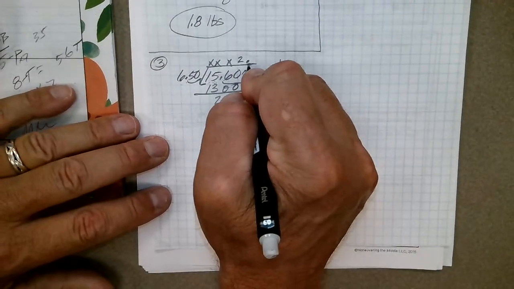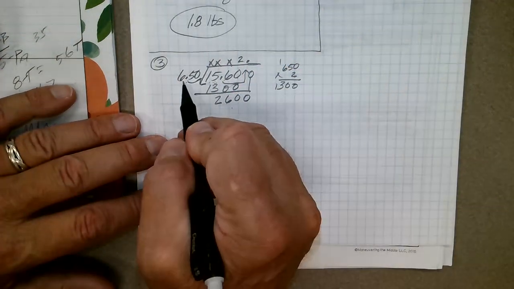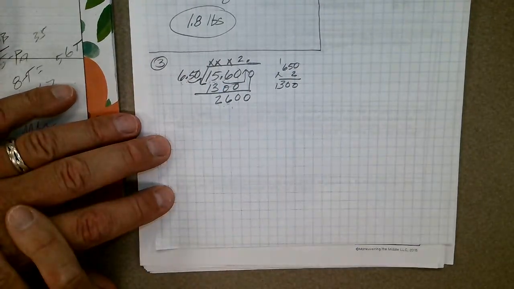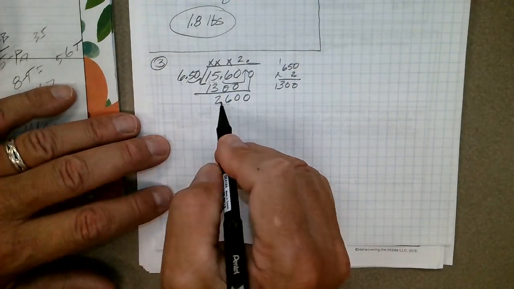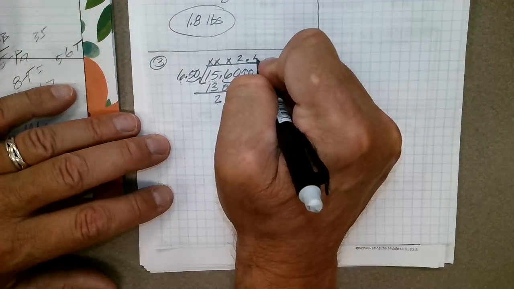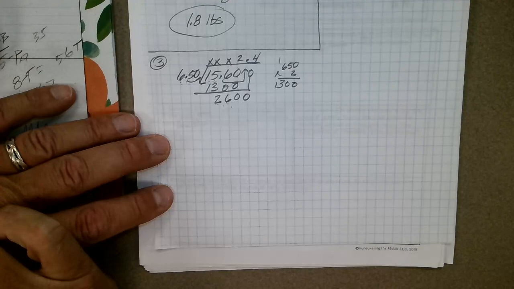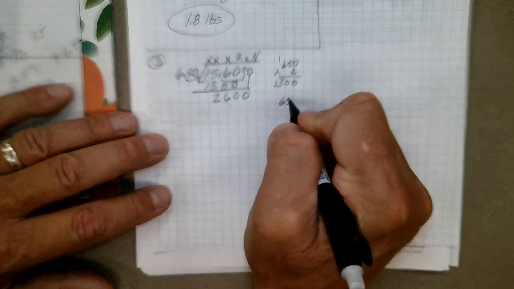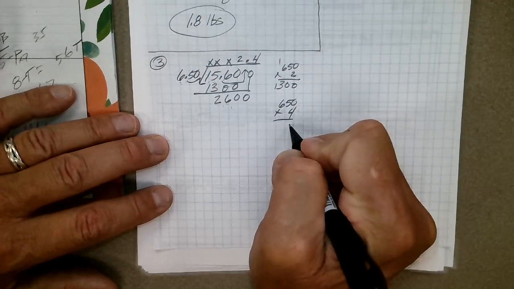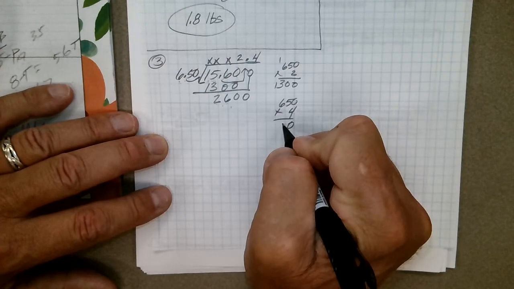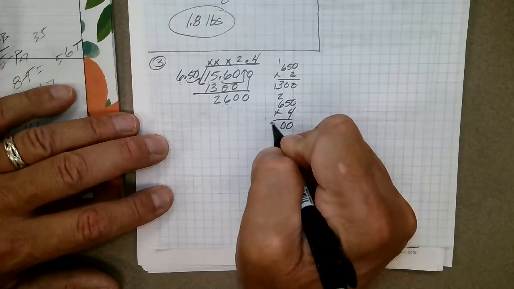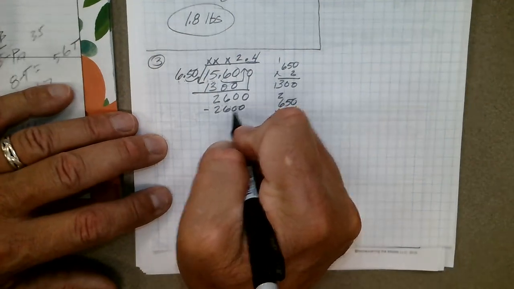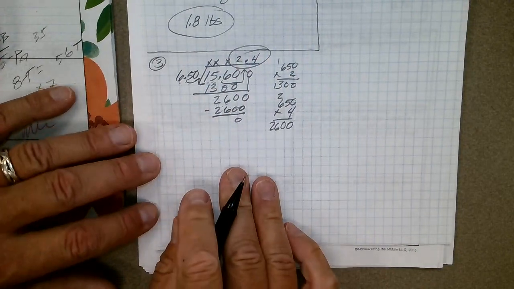Now, I'm going to extend this bar a little bit. 6 into 26. The first number into these two. Well, 6 4s are 24 and 6 5s are 30. So it's probably going to be 4. And most of these are going to come out even right now. It doesn't say to round, so therefore I'm going to assume that it's going to come out. 650 times 4, 0. 20, carry the 2, and that is 26. Look at that. So 2,600, we subtract and get 0. I circle that.